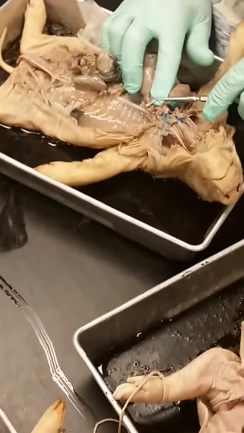And then right here, you see where that ridge is coming out towards the duodenum, right here? That would be the common bile duct right there. So you can see cystic and you can see the common bile duct. In fact, there it is right there. Everybody got it?